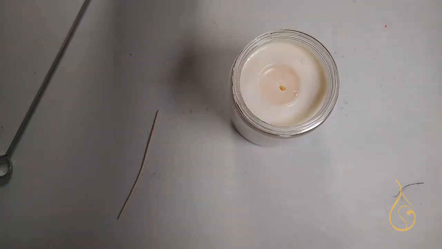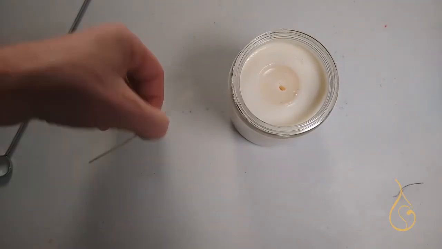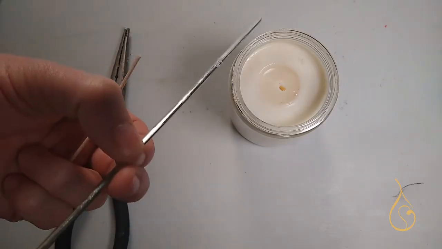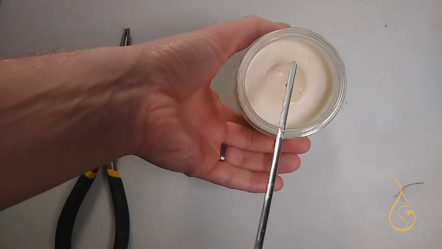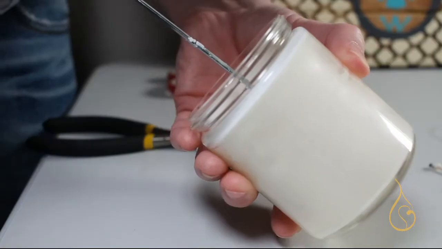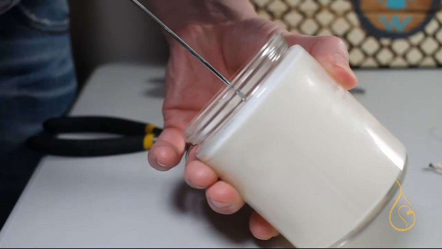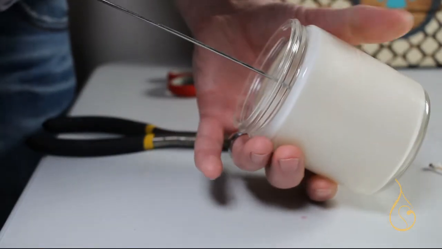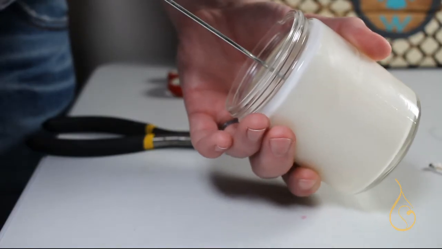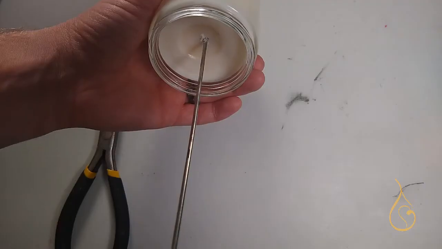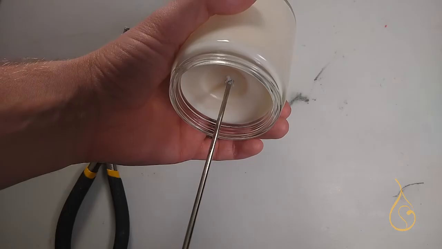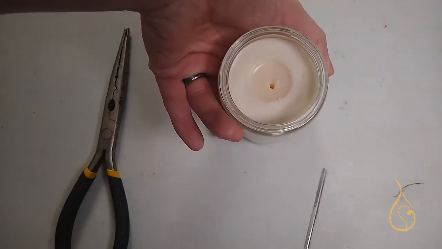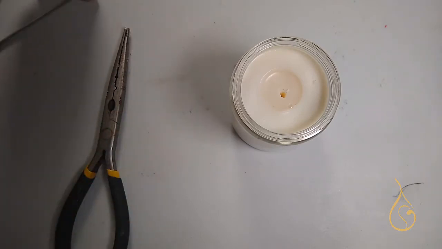You can see I probably didn't put enough wick in there in the first place, but before I reinsert the next wick, I'm just going to double check my pilot hole goes all the way through. Again, using a skewer or a chopstick. So I've reestablished the pilot hole.